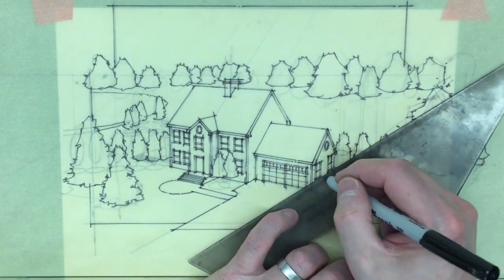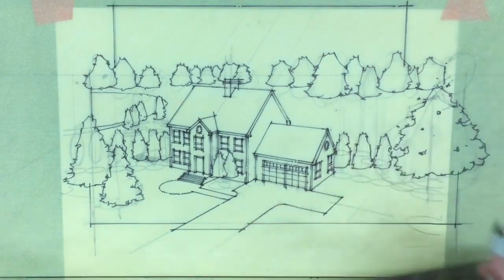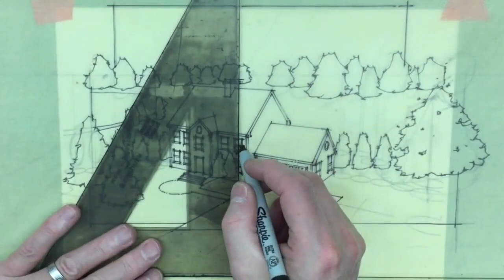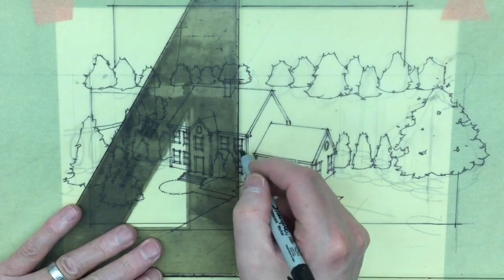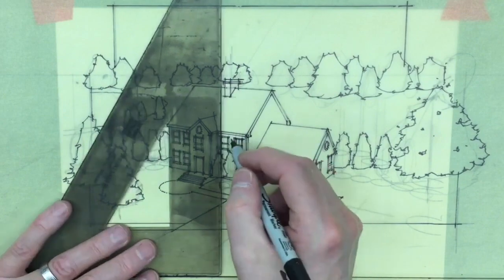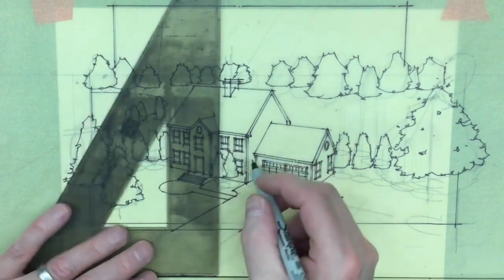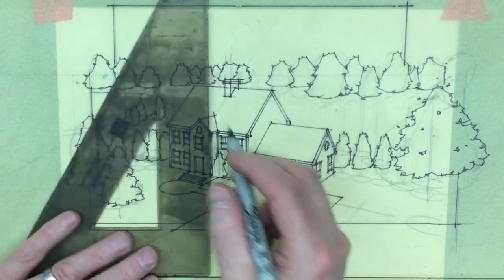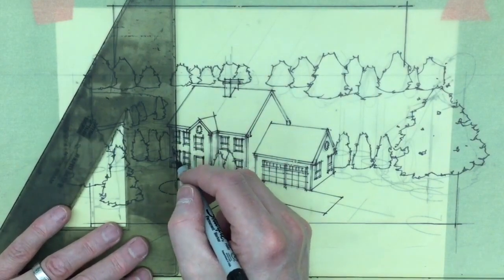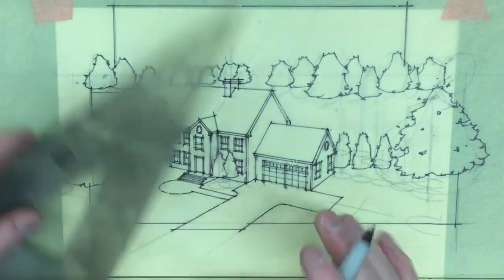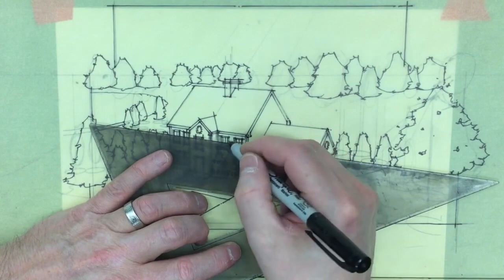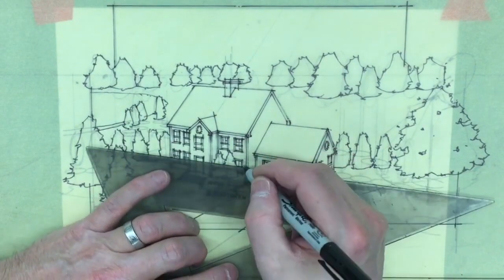Again. Now I'm going to try and get some of the mullions, there we go, in these windows. Now we're going to divide the top halves in half, bottom halves in half.